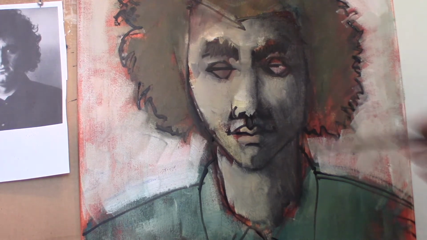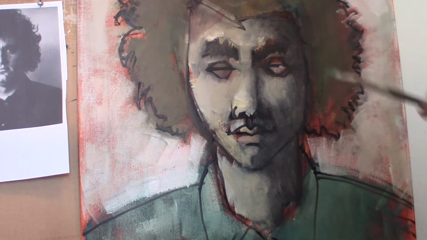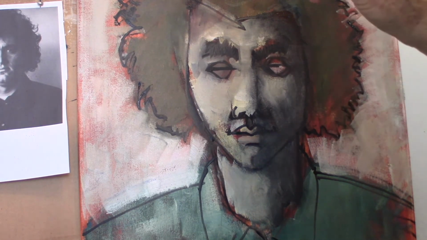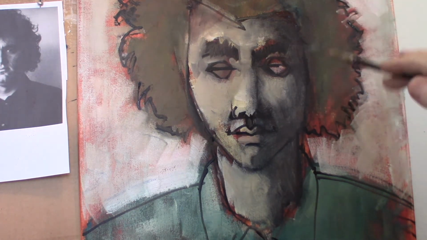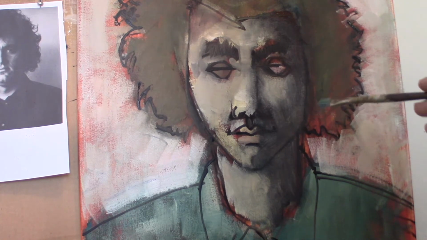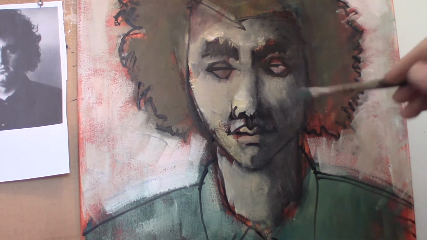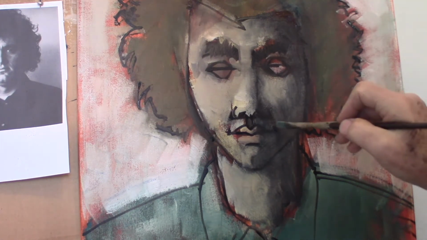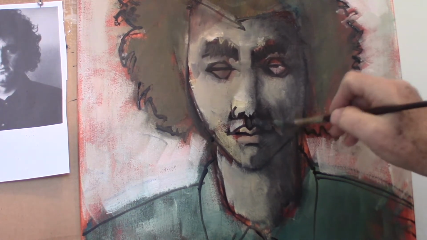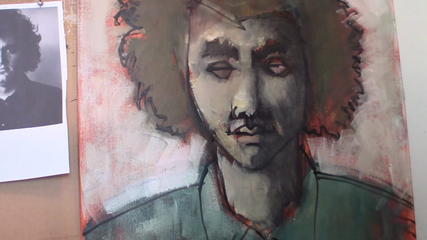I'll come back. First, I'll put the flesh tones in now on this side of the face. I need to do some work on the hair. But as far as the shadows go, that's not too bad for the time being. It's also got just a slight highlight right here, the edge of the mouth.